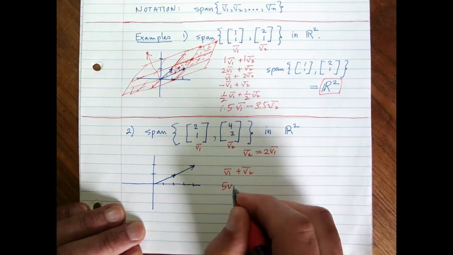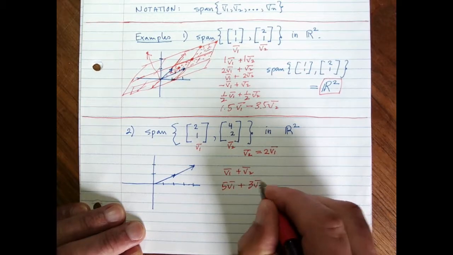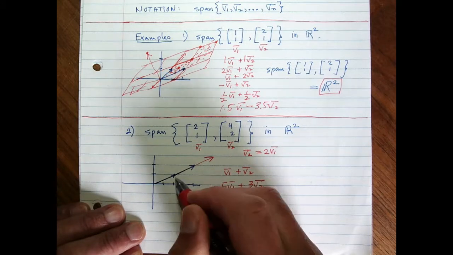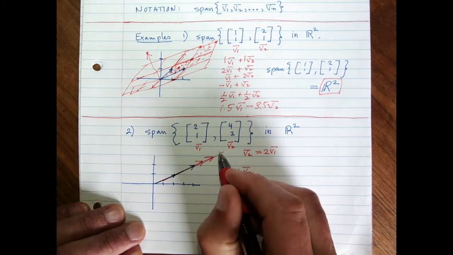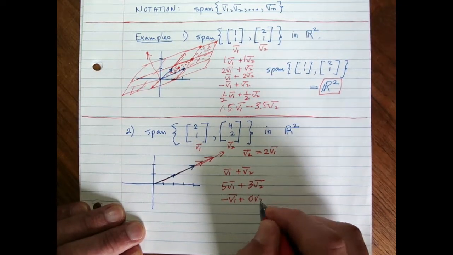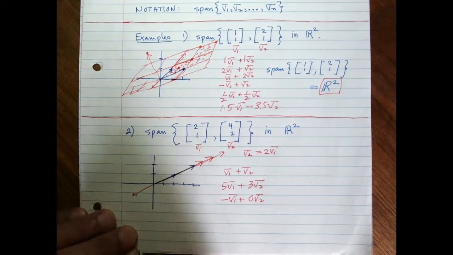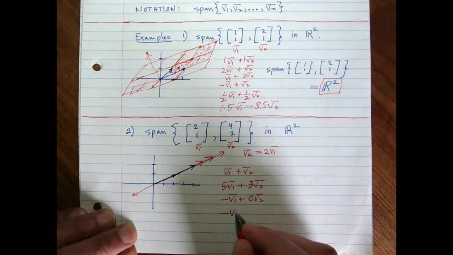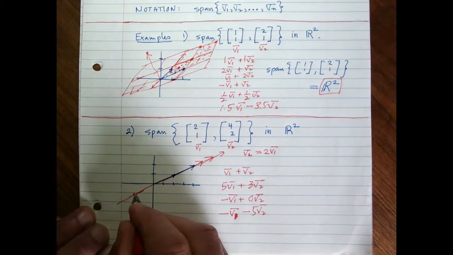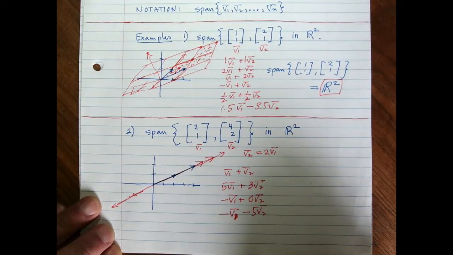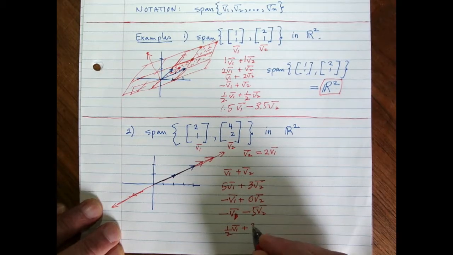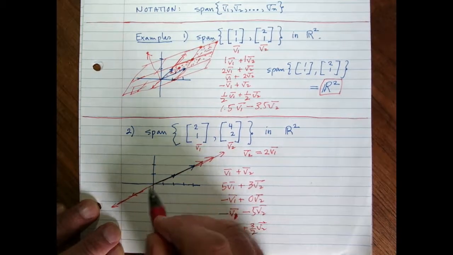Now, if I start taking linear combinations of v1 and v2 here, like v1 plus v2, or 5v1 plus 3v2, can you see that whatever I do, I'm always just going to get vectors on this line? I can't get off the line. I can take negative v1 plus 0 v2, which would just point that way, right? Or I could take negative multiples, negative v1 minus 5 v2. So negative numbers will just take me in the opposite direction. Fractions, 1/2 v1 plus 3/2 v2, are not going to take me off this line.